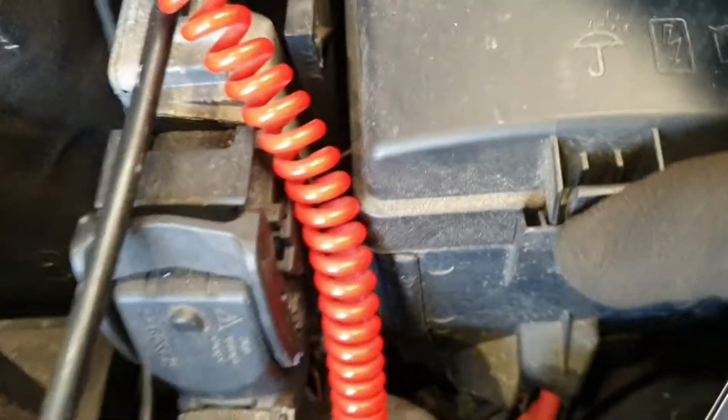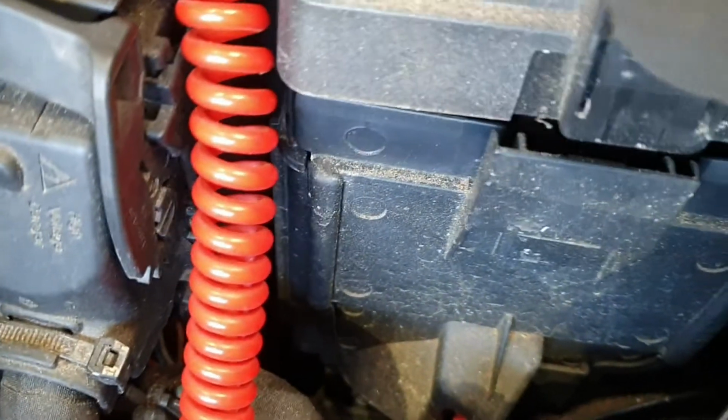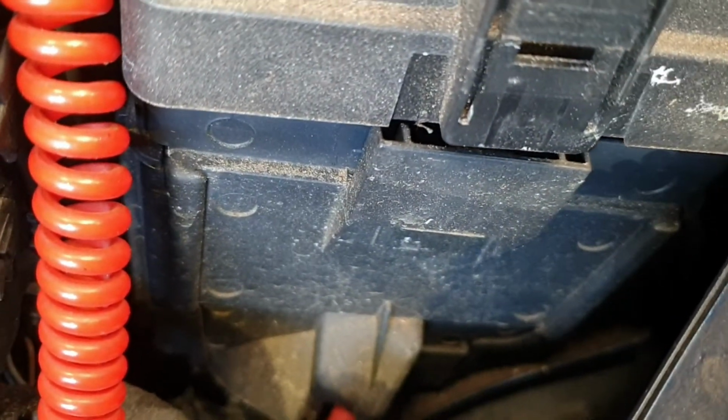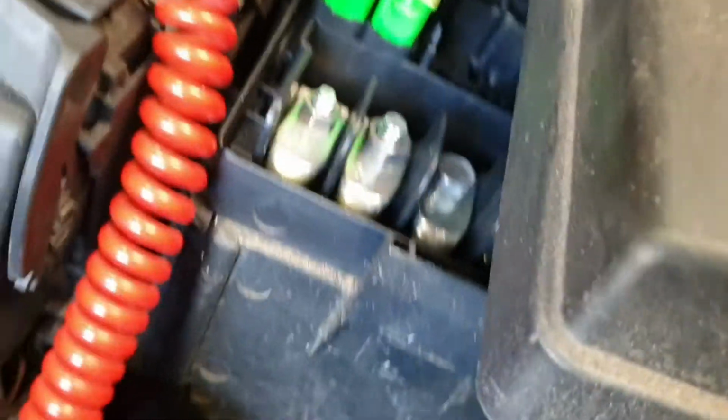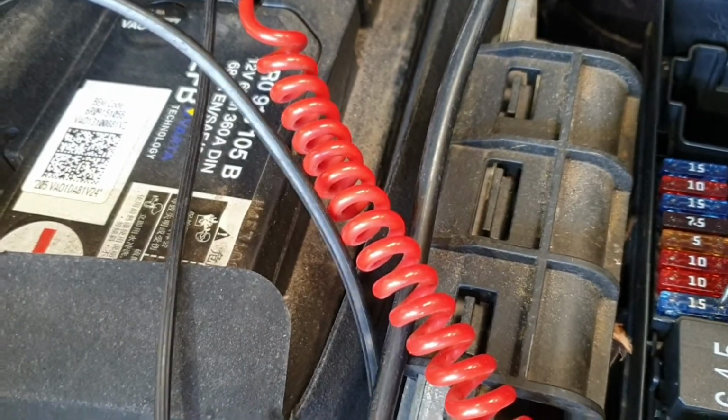So this is the fuse box, and I'm going to remove it. I'm going to check one by one.